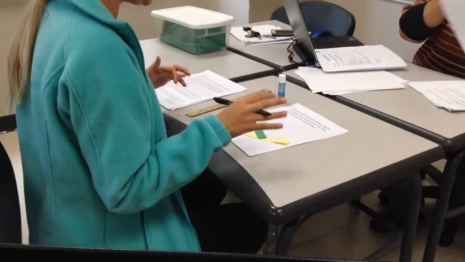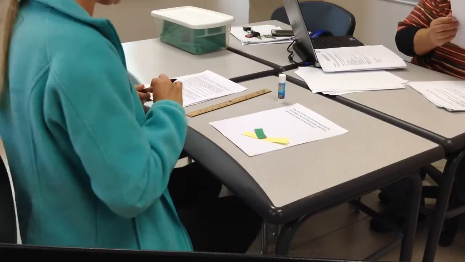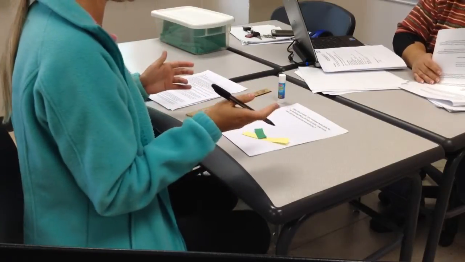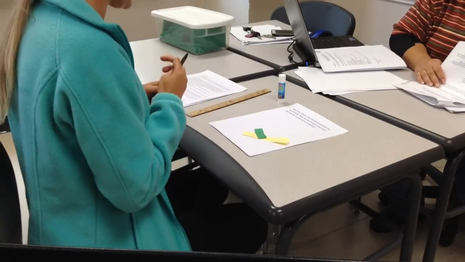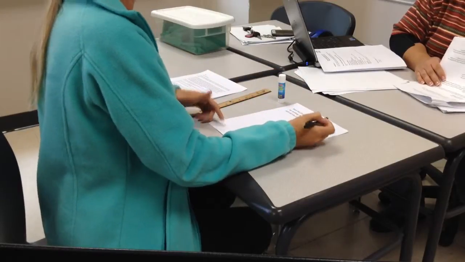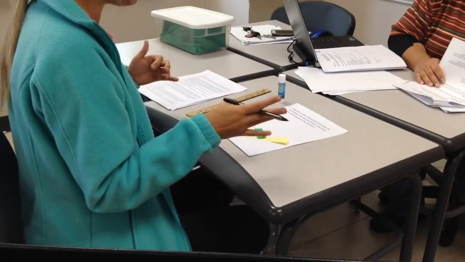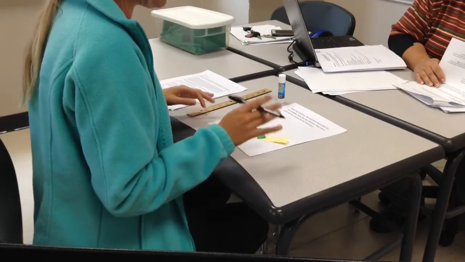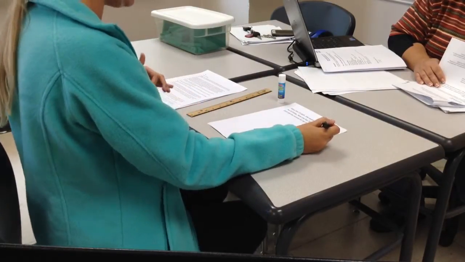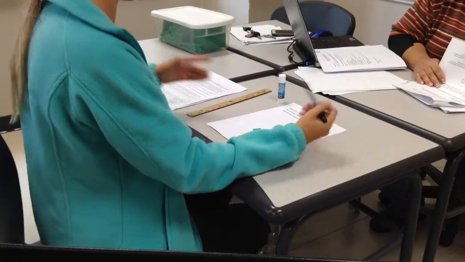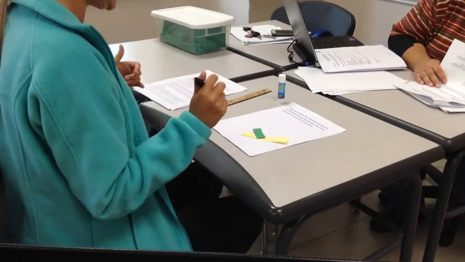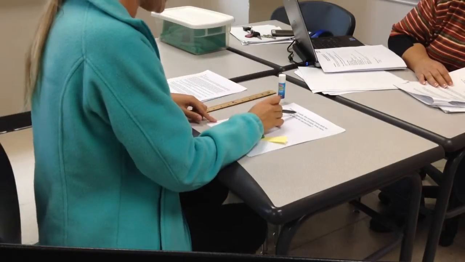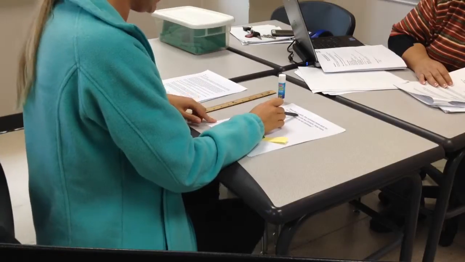A common misconception is that many students automatically think that when they see the word more, they relate it to addition. We can't always relate the word more to addition because every word problem depends on the situation and is different. So we have to make sure to continue reading the word problem and not just assume that the word more means addition. So continuing on with that, we can see that Macy starts with $13.